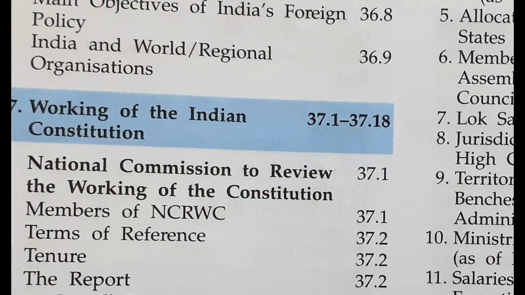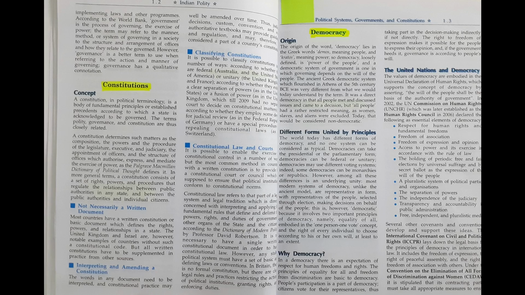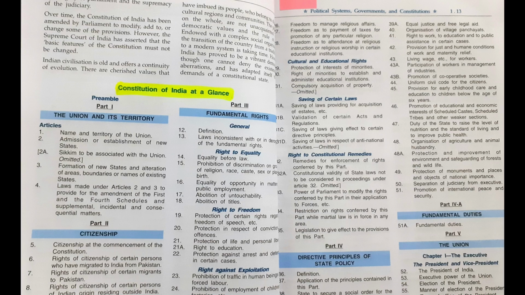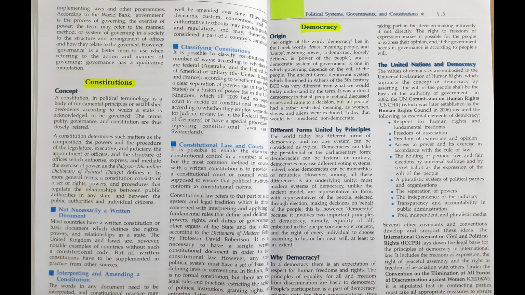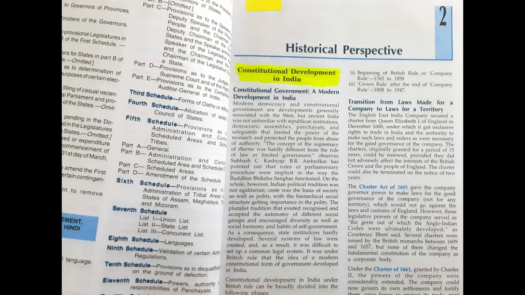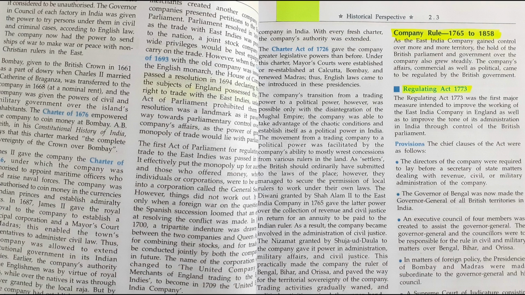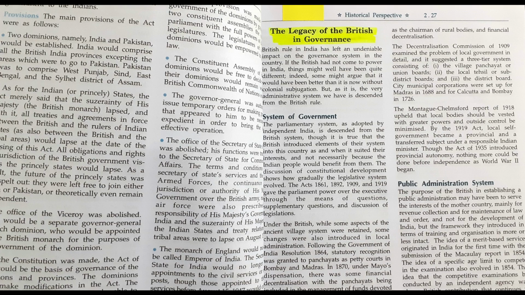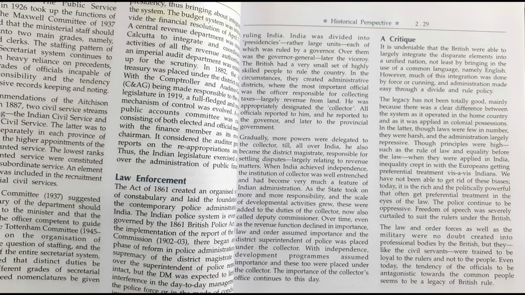Divided into 37 chapters, the book discusses political systems, governments, and constitutions and goes on to discuss the Indian Constitution systematically. It covers the historical perspective and gives a brief analysis of the British legacy in governance before going on to the framing of the Constitution and its salient features.